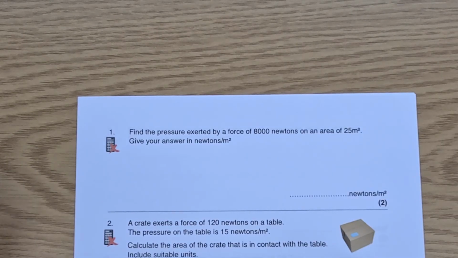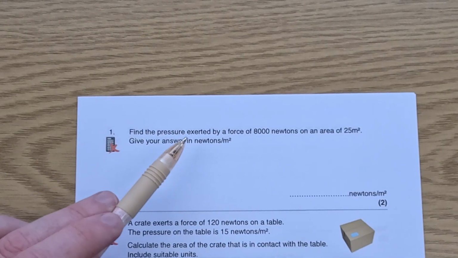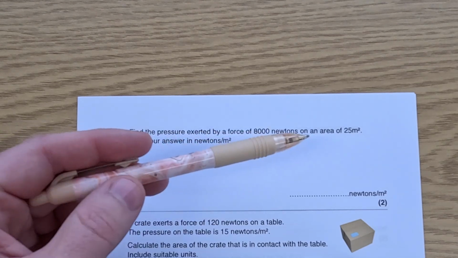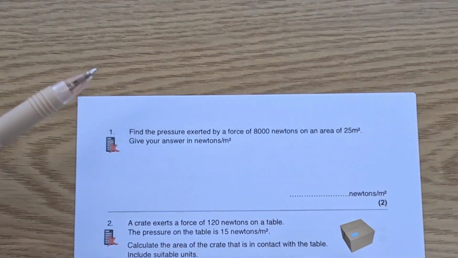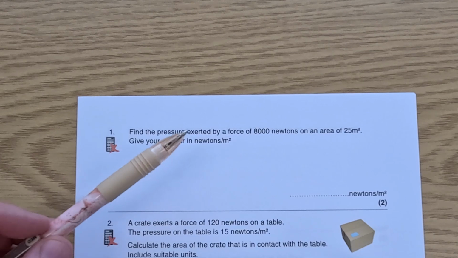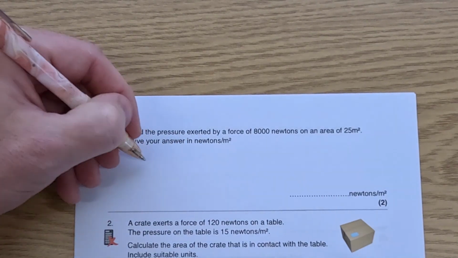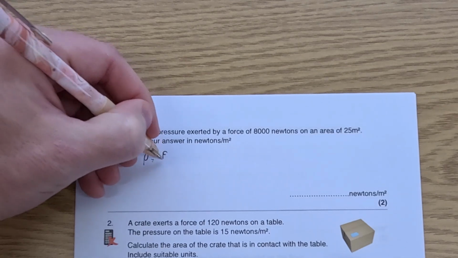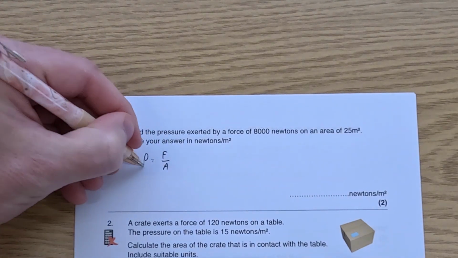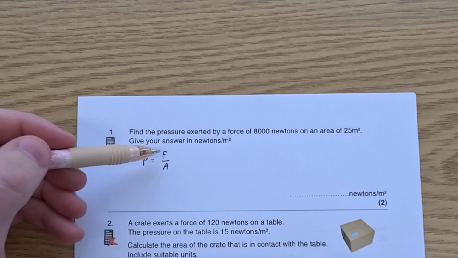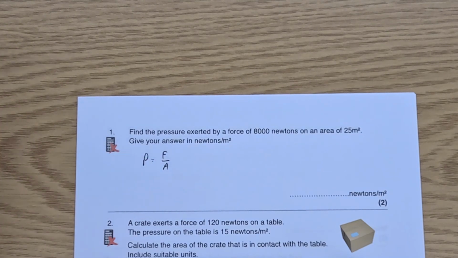Okay, so question number one. Question number one says, find the pressure exerted by a force of 8,000 newtons on an area of 25 meters squared. And we've been asked to give our answer in newtons per meter squared. Okay, so I'm going to write down the formula for pressure to begin with. Pressure is equal to the force divided by the area. So if you want to find the pressure exerted by an object, if you divide the force by the area, that will tell you the pressure.